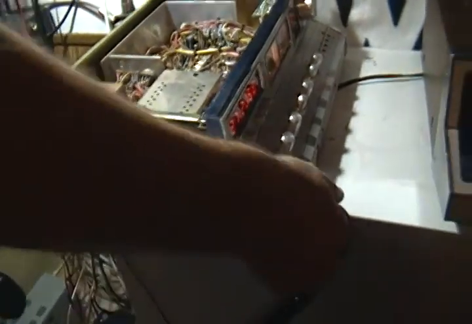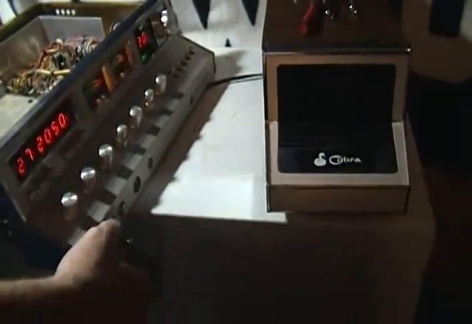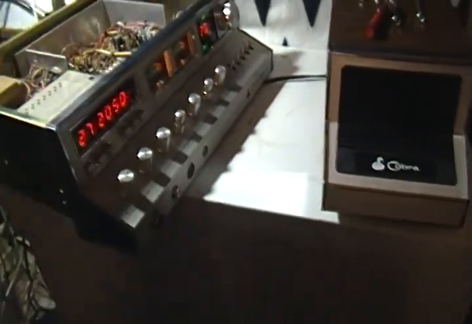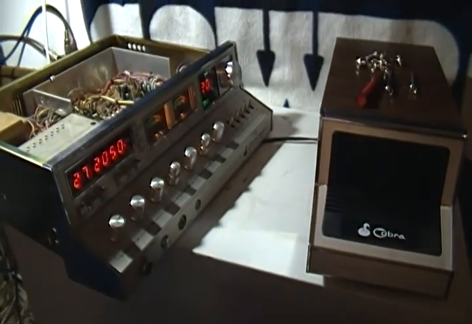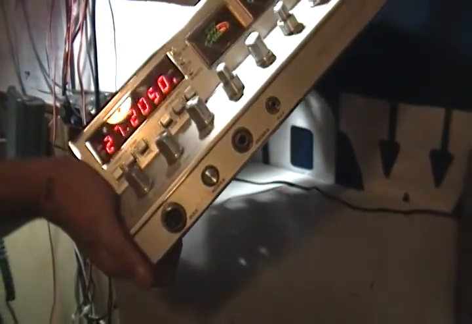Now, I would like to show you that this is what the microphone jack looks like if you are not using a microphone.